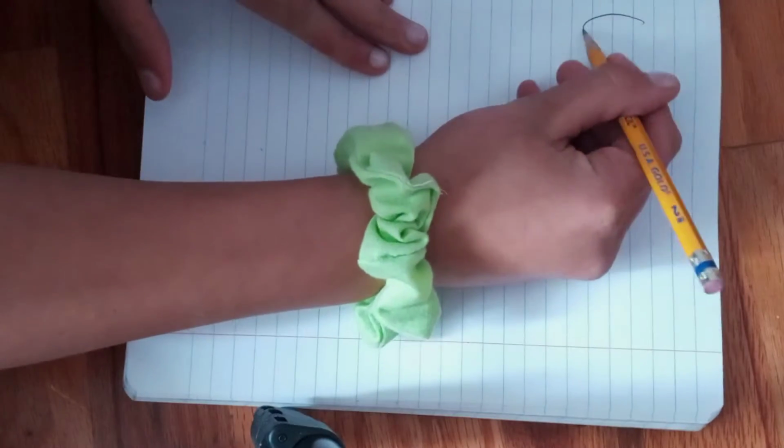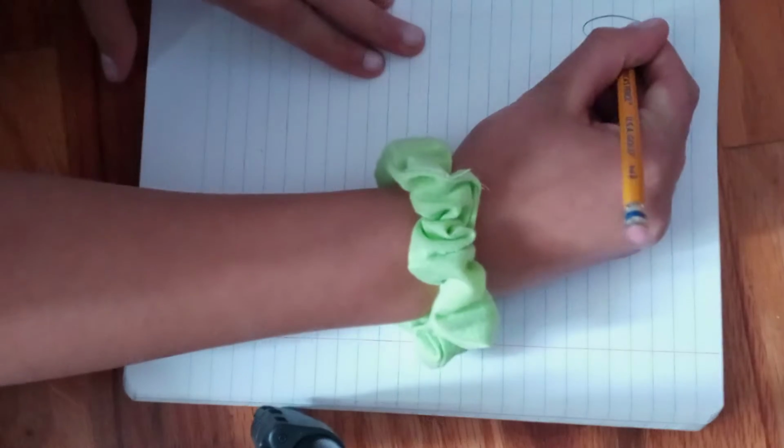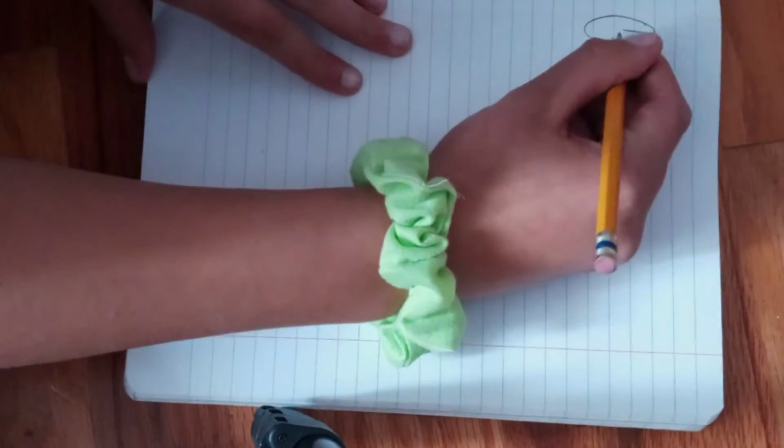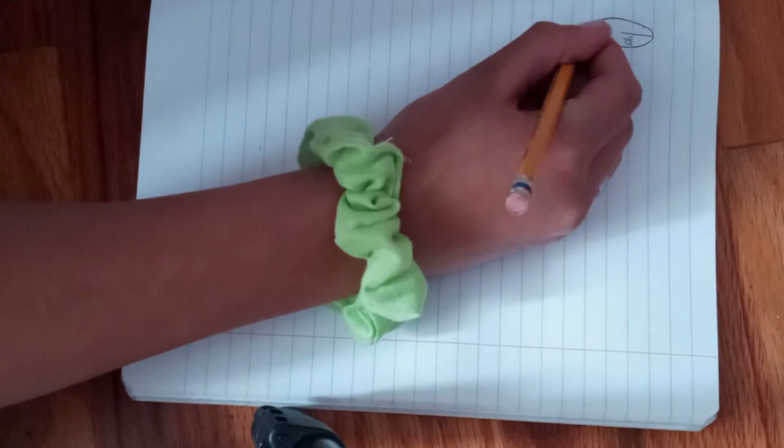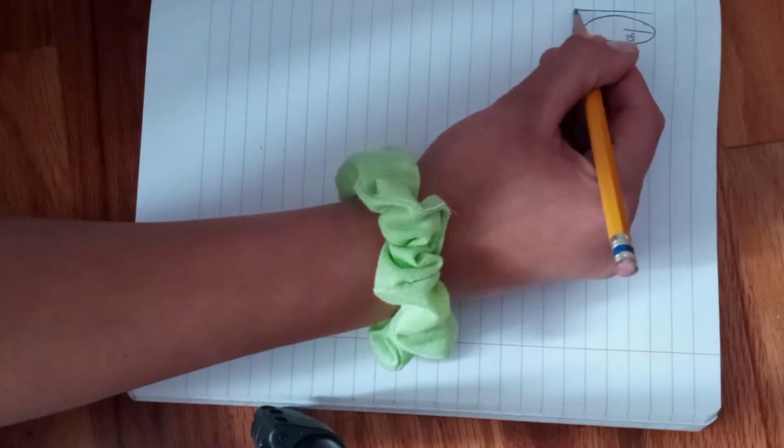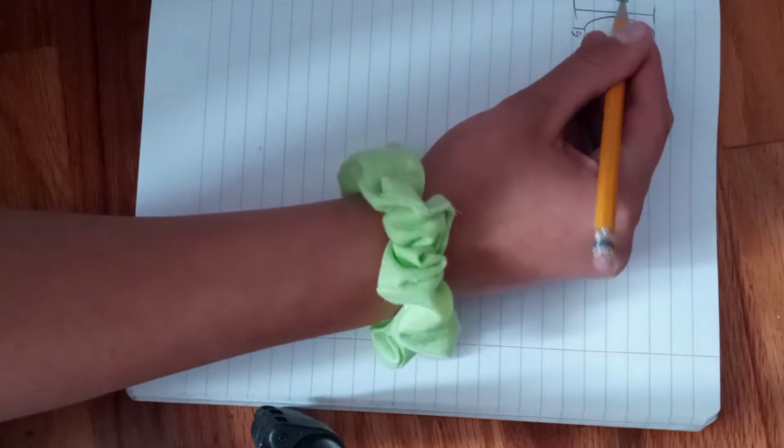Okay, so the problem is, first we must draw the two revolutions of the Ferris wheel. So this is the Ferris wheel. It is 40 feet in radius, and then it's 5 feet above the ground. So that would be a total of 85 feet, right?